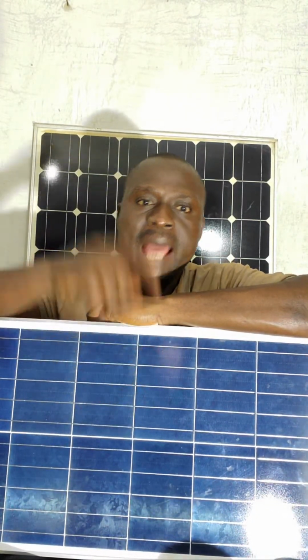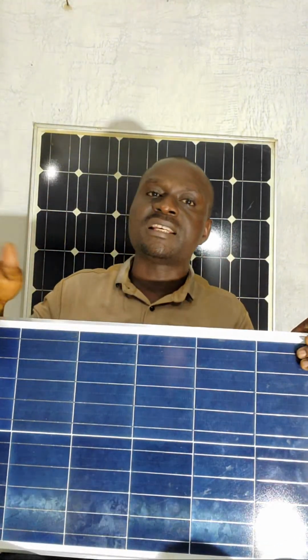That is why it is not recommended that when you are sizing a solar panel, you should think in your mind that if, like this one now is 30 watts, it will be wrong for me to think that this solar panel will give me 30 watts production from morning till evening. It is wrong. Why? Because the irradiance is fluctuating.